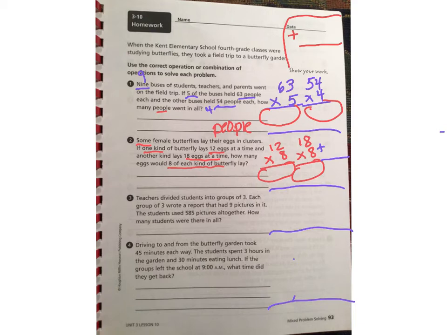Let's check on number 3. Teachers divided, it's kind of a clue, students into groups of 3. Each group of 3 wrote a report that had 9 pictures in it. The students used 585 pictures altogether. How many students were there in all?